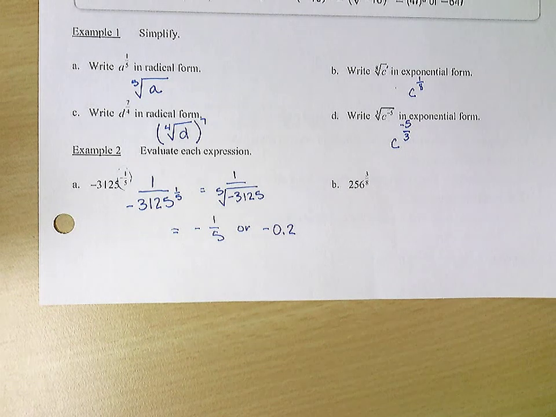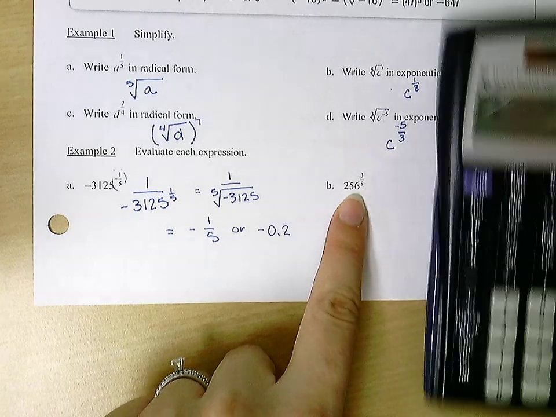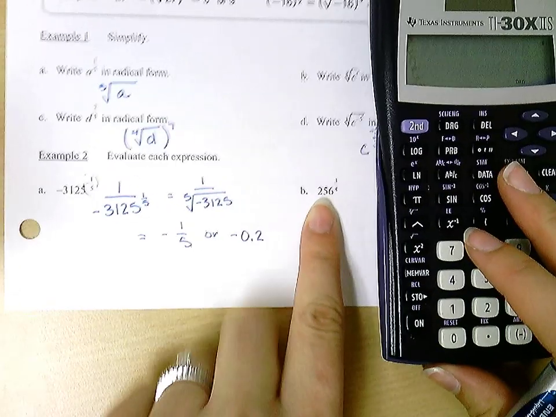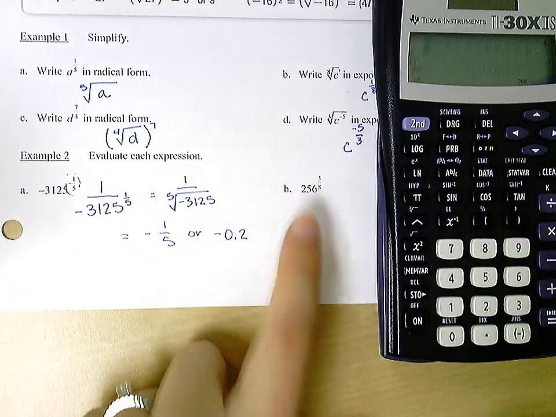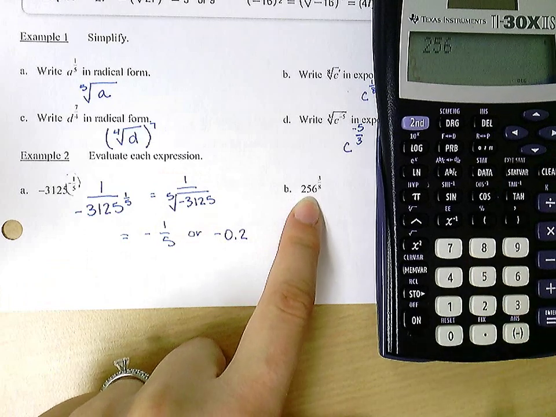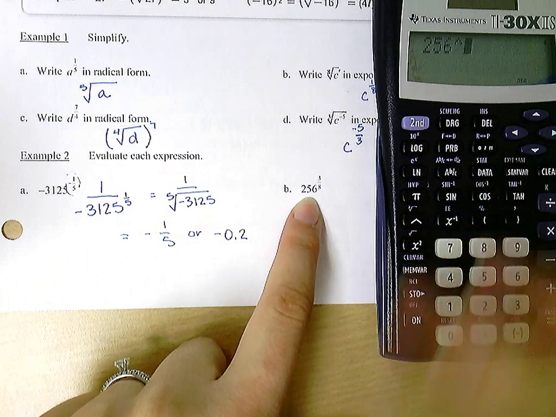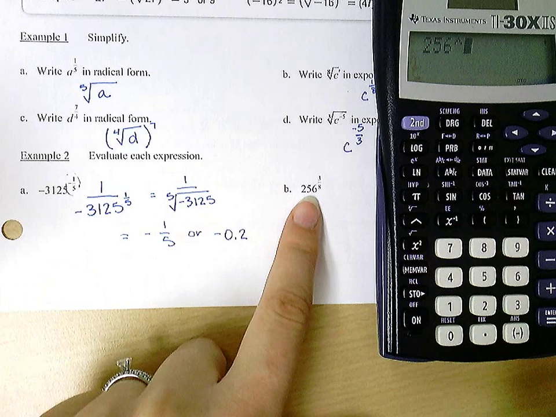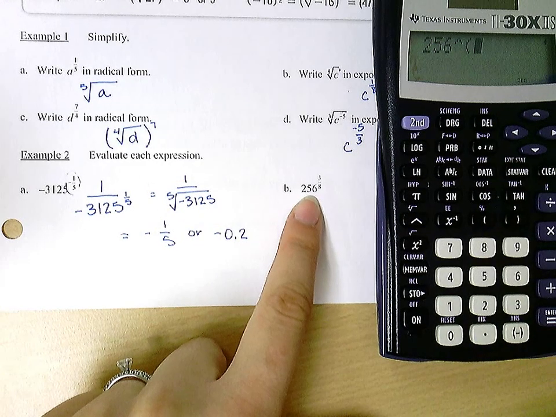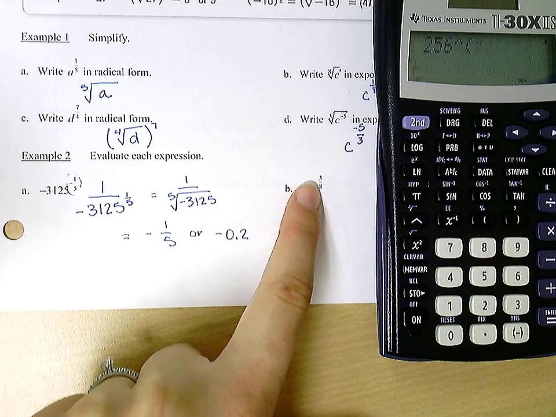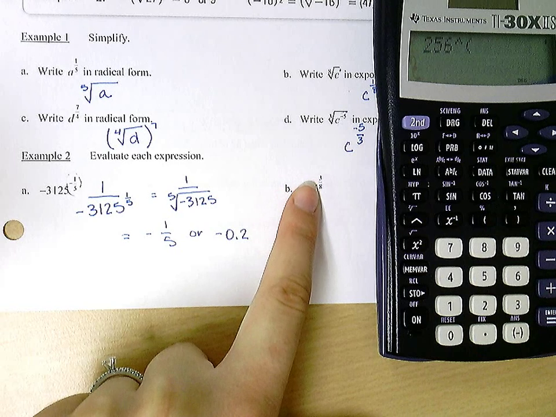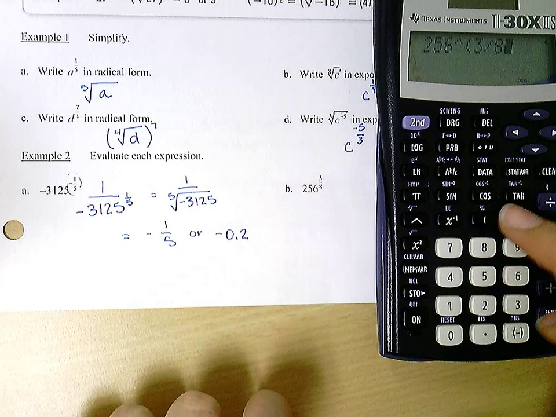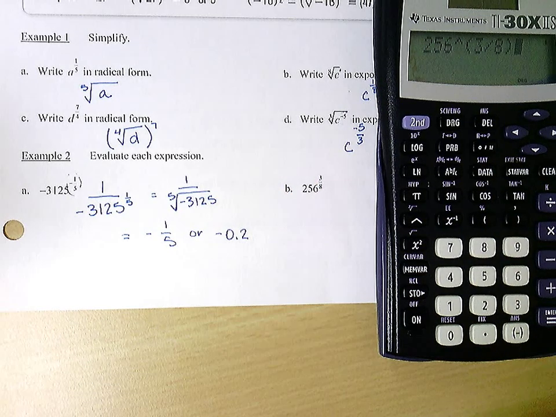So we're going to do the same thing for letter B. Now this one, I would just keep it as it is. Okay, so practice entering that into your calculator if you have one. I would type in 256. I'm going to raise it, so use the caret key. I'm going to put parentheses, and then I want to write out that fraction of 3/8. Okay, so 3 over 8, because I'm raising it to that power.